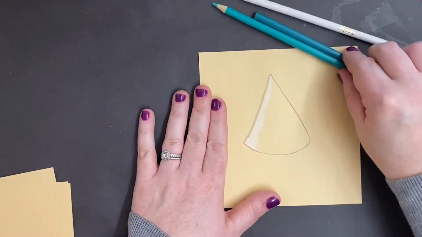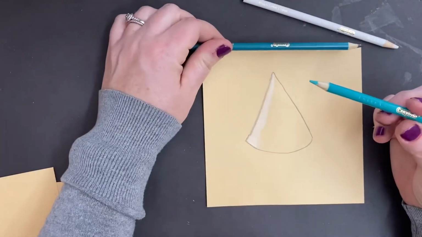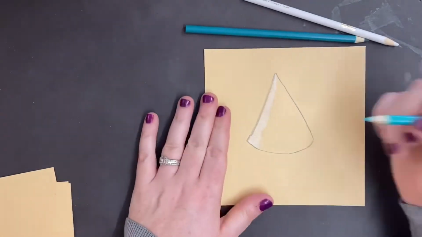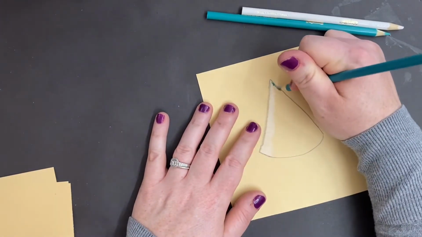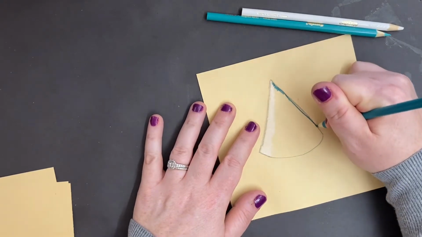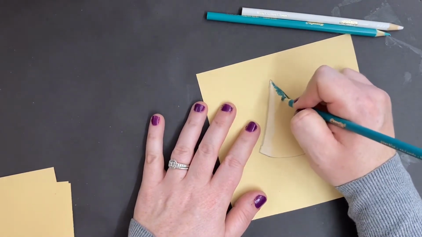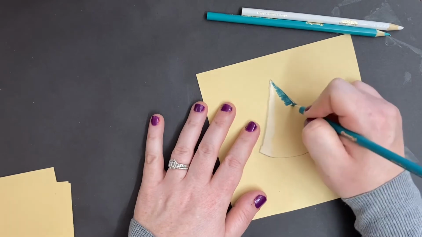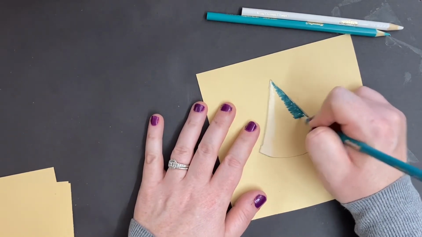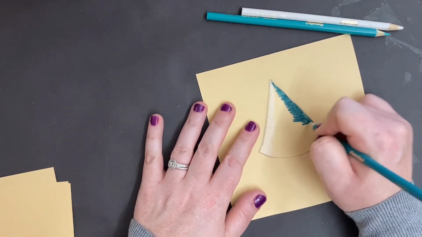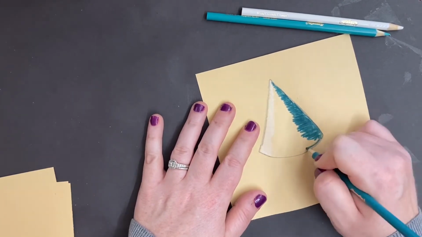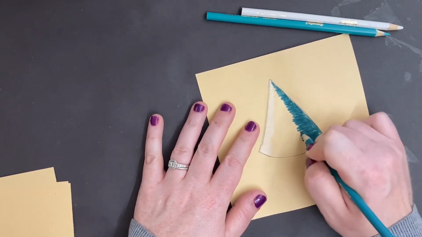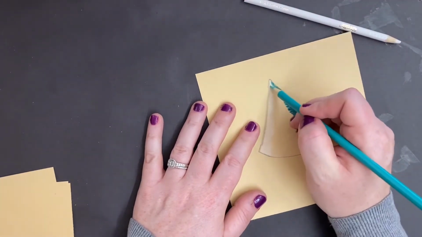Then I'm going to get a light and a dark of the color. So I'm going to get a light, this one's going to be like a teal, an aqua green, and then this one is a blue green. So let's do my dark side. I'm going to take the dark, and I'm going to go around the edge, just like I did with my candy cane. And I am going to add my shadowed side.